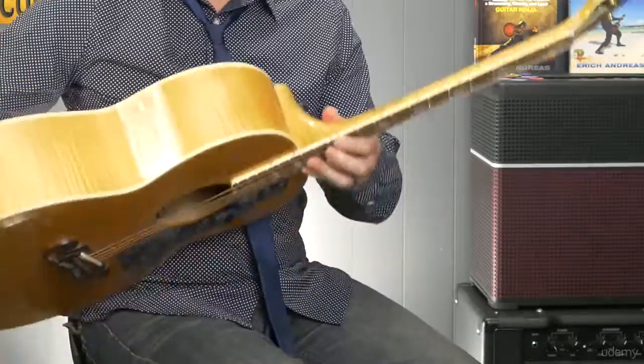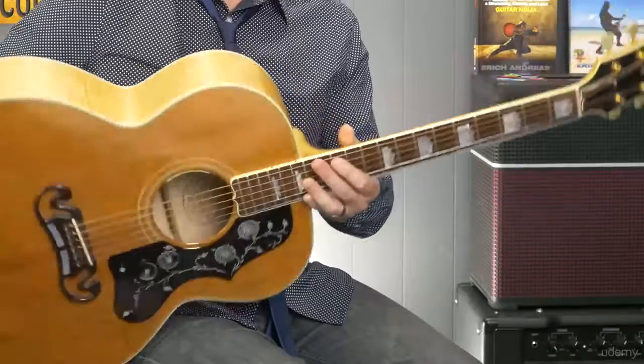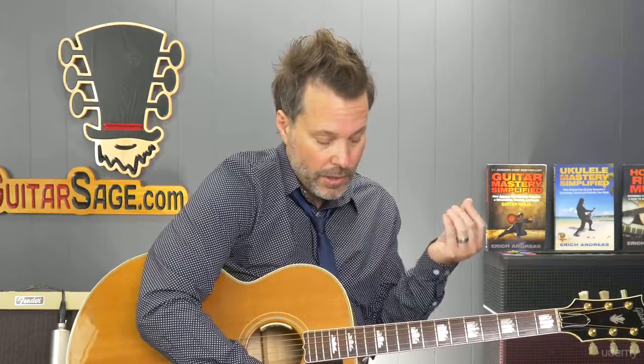Remember I said that earlier, those 2 dots mean that the octave is starting over again.